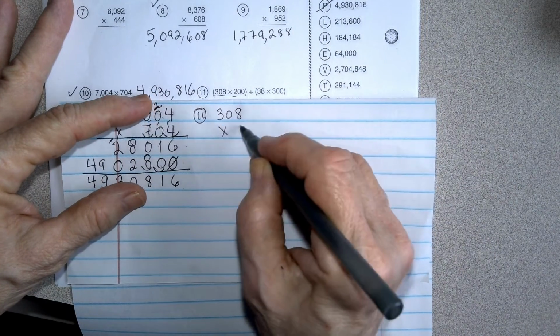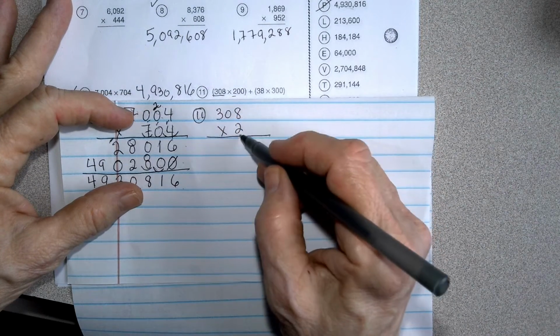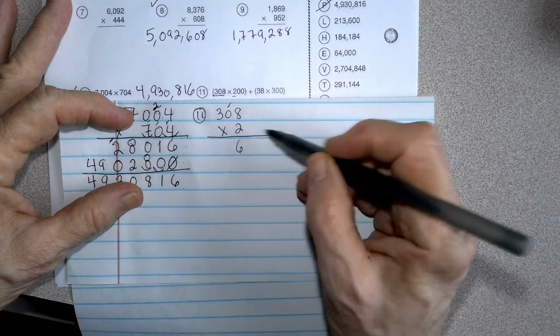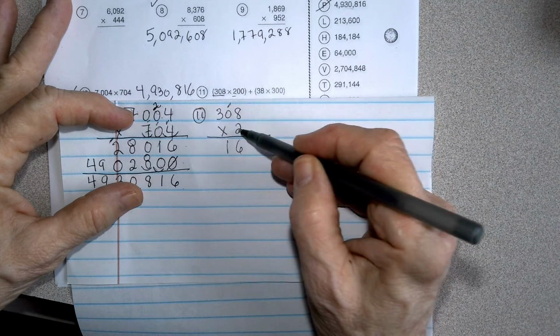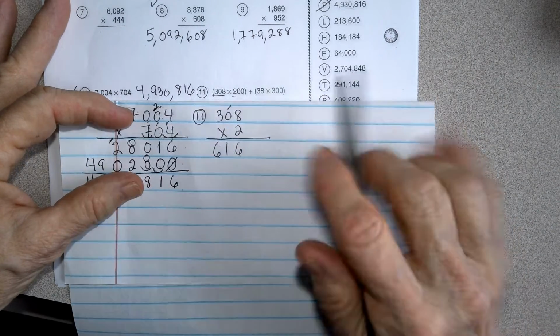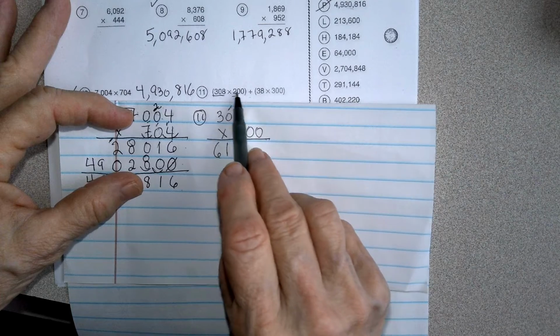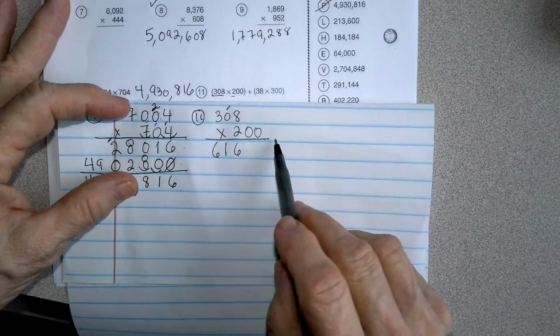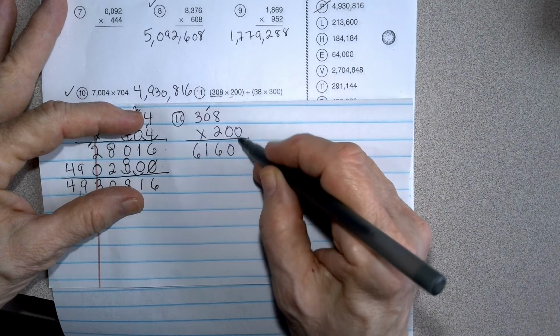308 times 2. So again, let's make that easy for us. That's going to be what, 16? 2 times 0 is 0, plus 1 is 1. 2 times 3 is 6. But did we really have just 2? No. We had what? We had 200. Isn't it 200? Okay. Then just bring those zeros down.